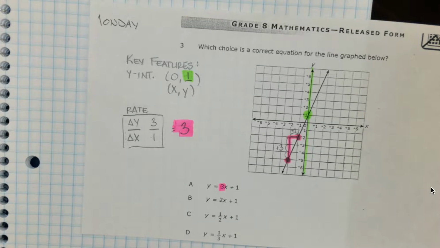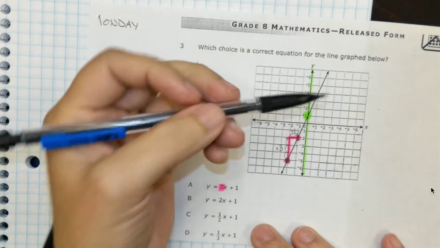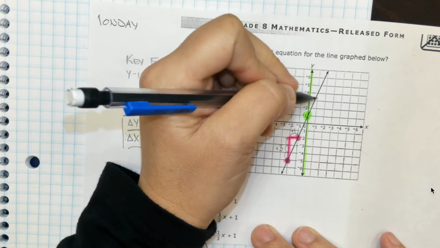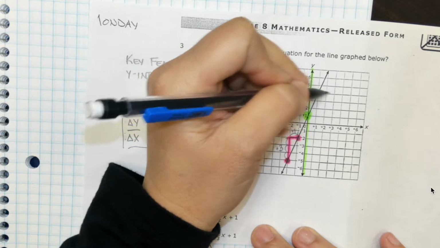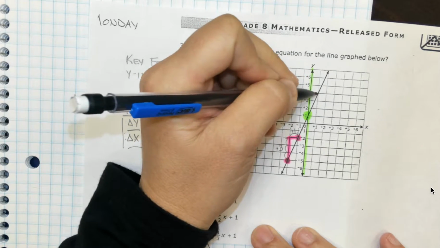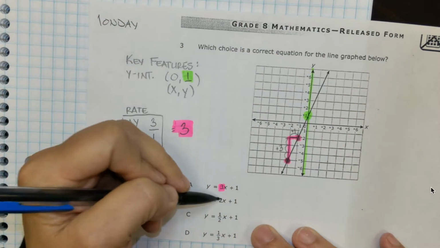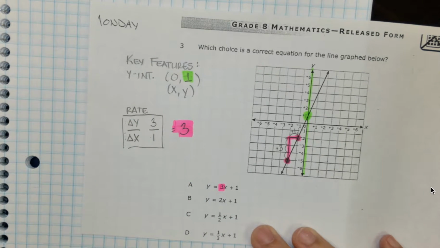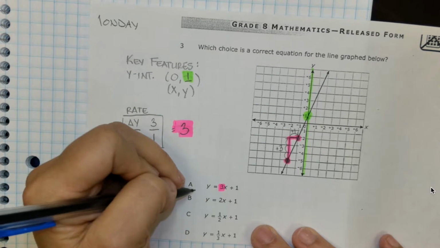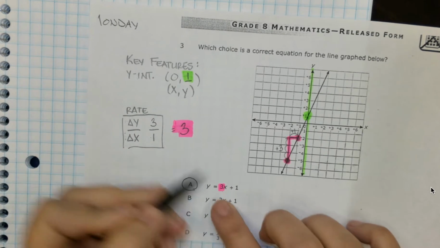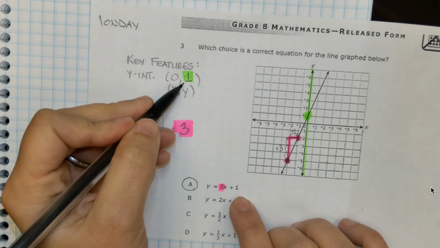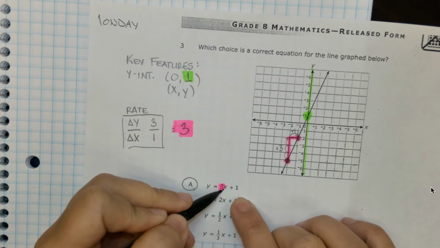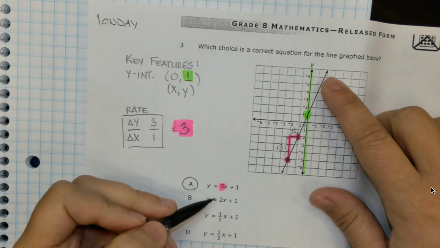Okay. And also thinking about paying attention to detail, some people are not going to pay much attention to the coordinate grids, the grid lines here, and you would maybe end up with 2. So they're looking for somebody who's being kind of sloppy and not being precise. Okay, so our answer here is A, because it has a rate of change of 3 and it has a y-intercept of 1. And if I were to plug this in each time and substitute in these values, I would end up with the points on this grid. Okay.